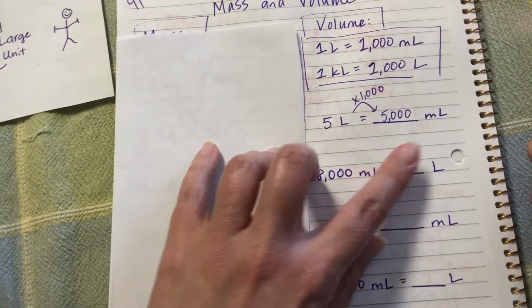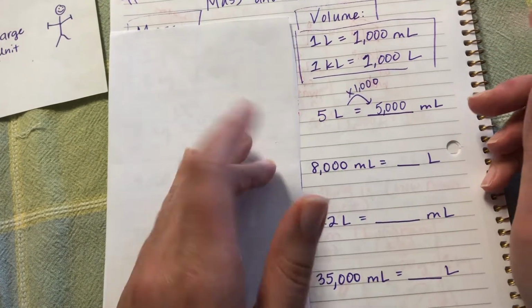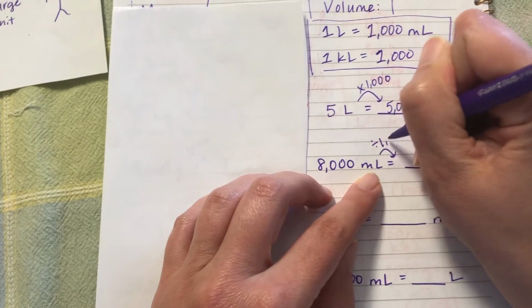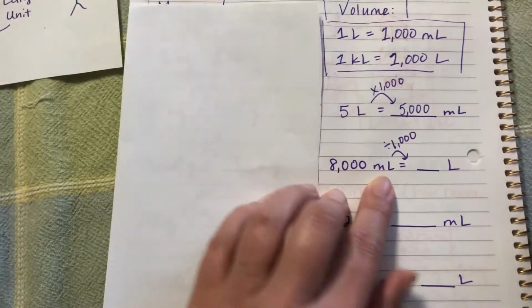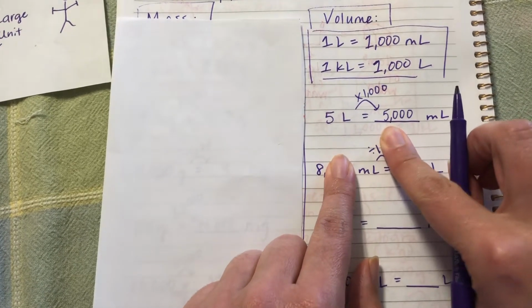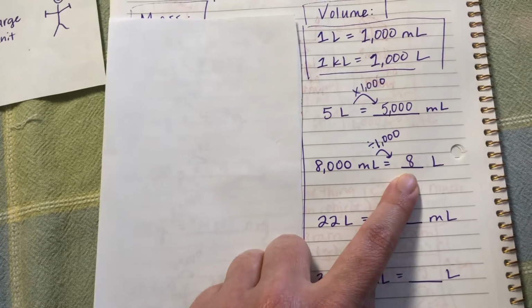Okay, and then we're basically doing the opposite here. So we're going from a small unit to a big unit. So we are dividing, but we're dividing by the same amount, dividing by 1,000. So 8 divided by 1 is going to be 8. So 8,000 divided by 1,000 is also going to be 8.